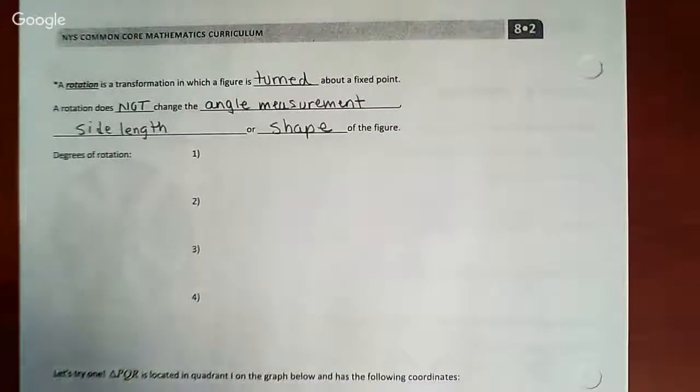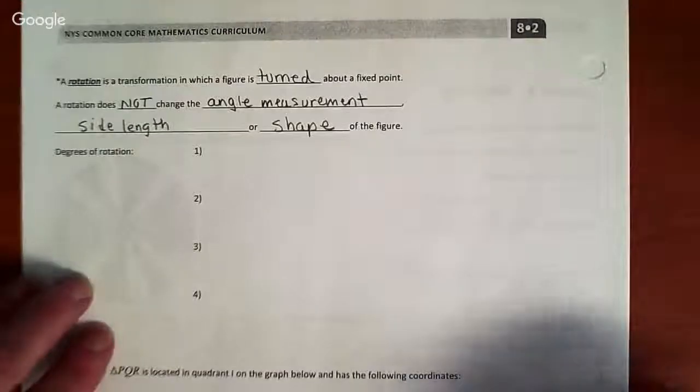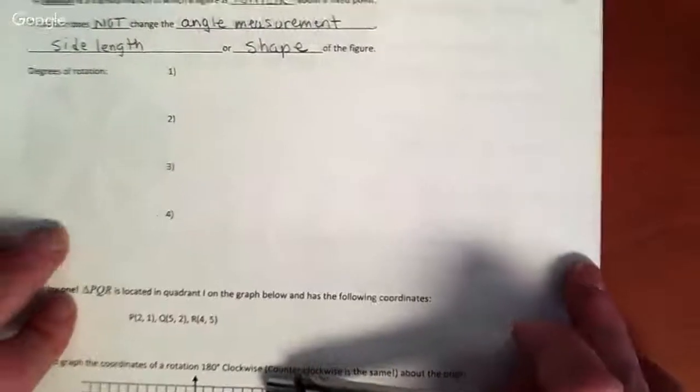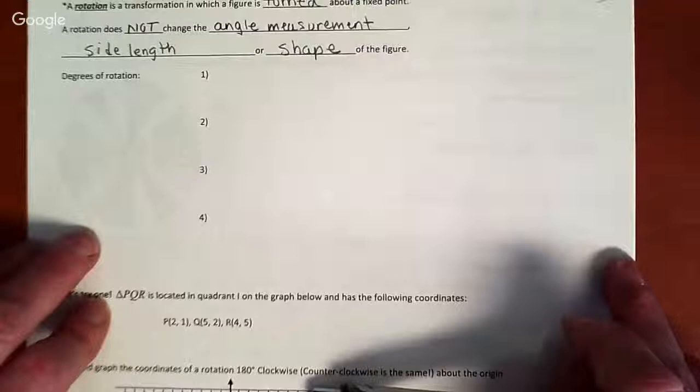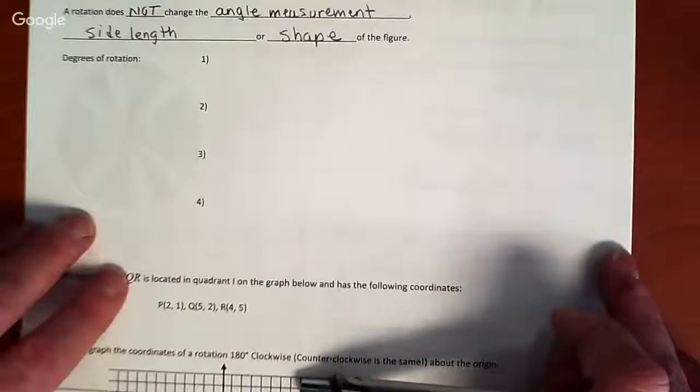We have 4 degrees of rotation. Those rotations are, let me move this up just a little bit. I will get used to this, guys, one way or another.